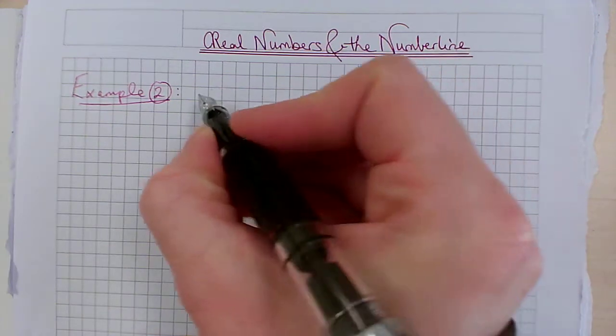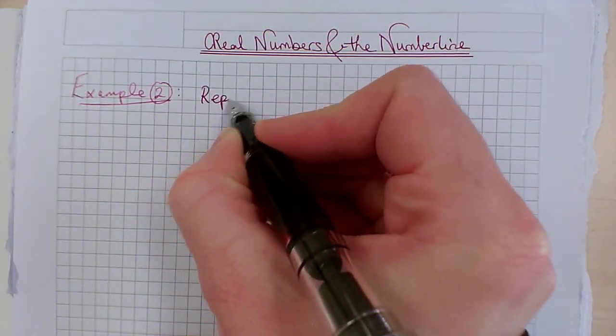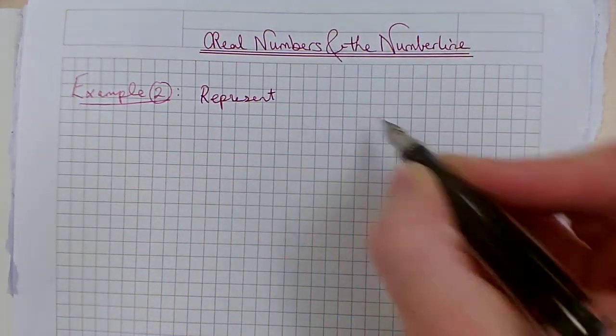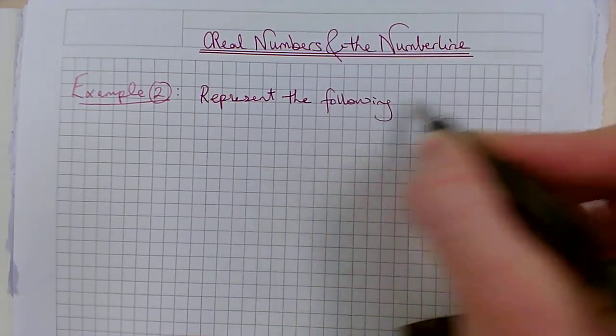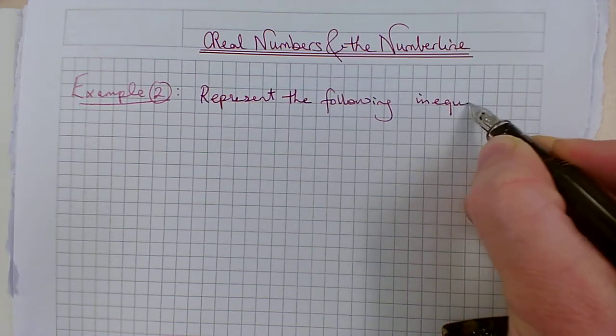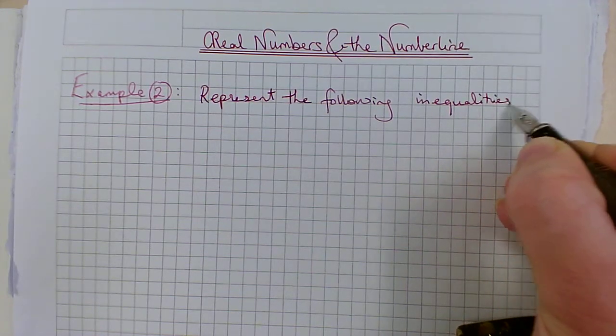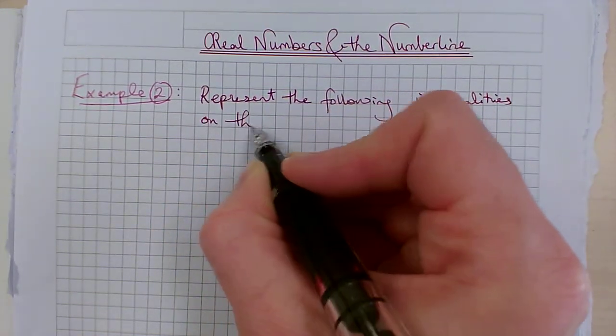So represent the following inequalities on the number line.